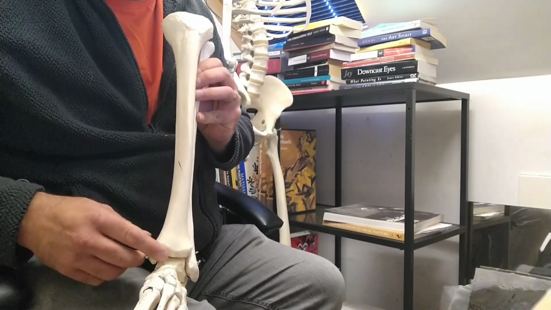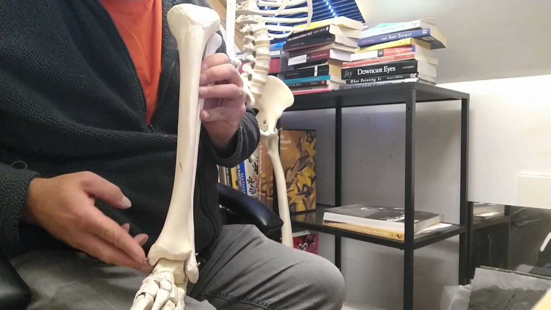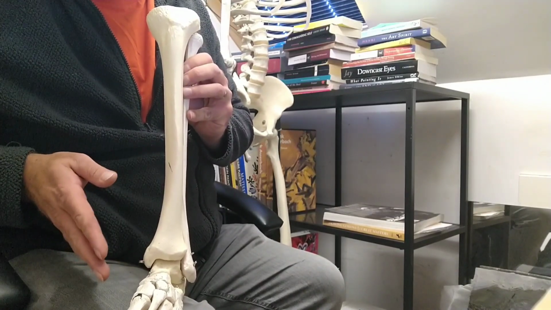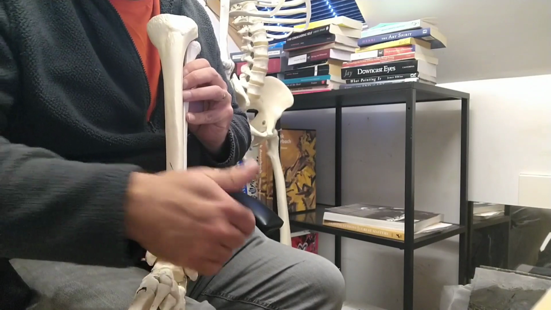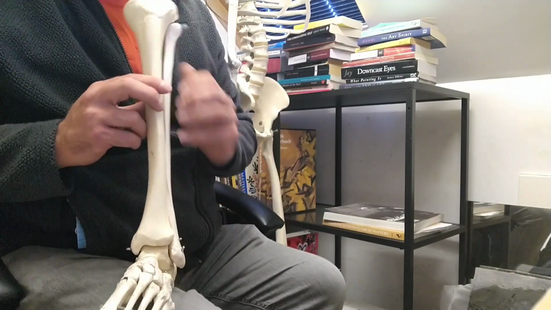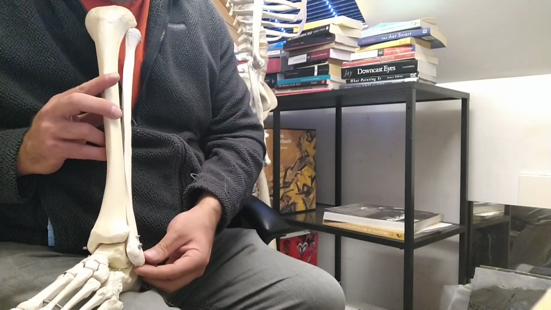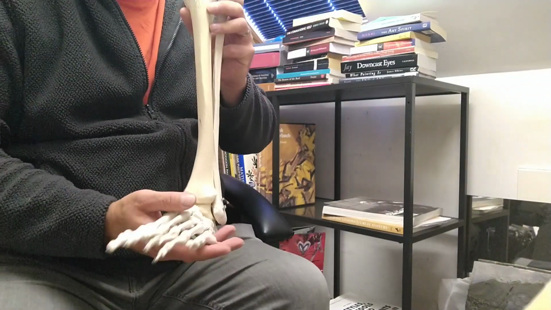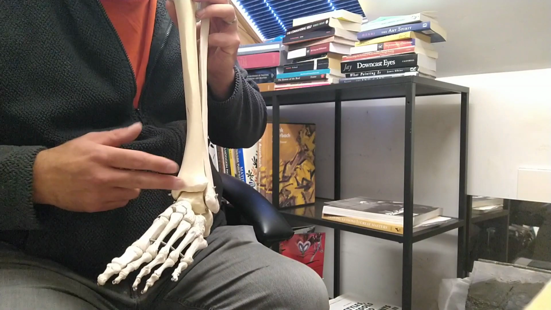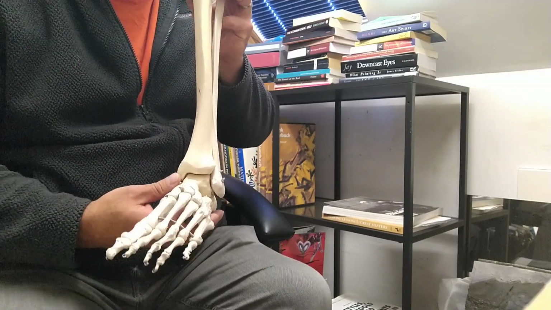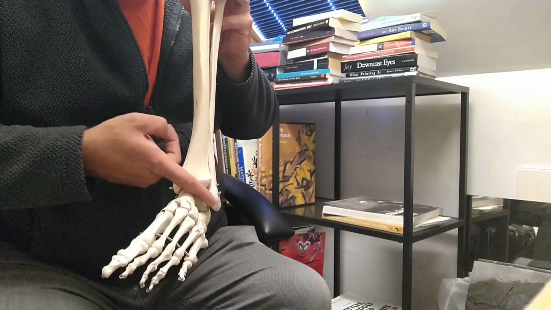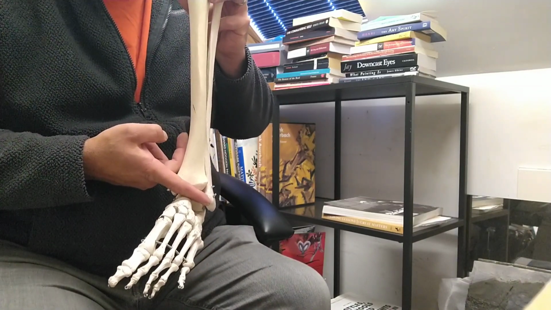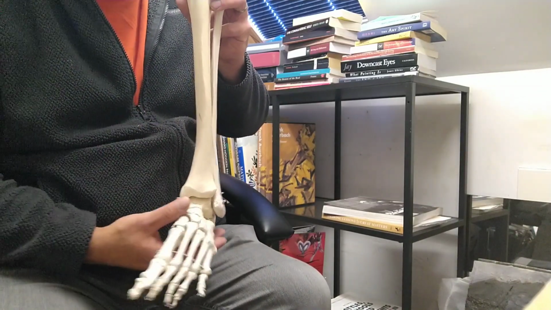Your malleoli are the ankle bones. Medial refers to the inside, toward the center of the body, lateral away from the center of the body. The lateral malleolus comes from the fibula. When you're drawing the relationship between medial and lateral malleoli, notice that there's approximately a 45-degree angle between the two, rather than putting them straight opposite each other.